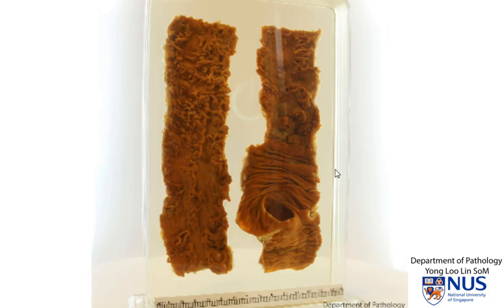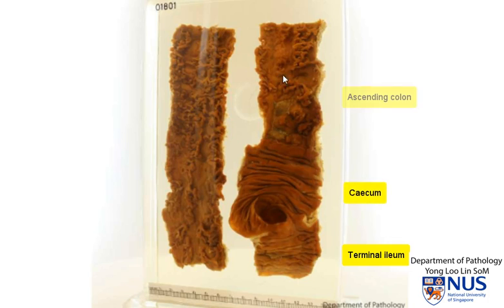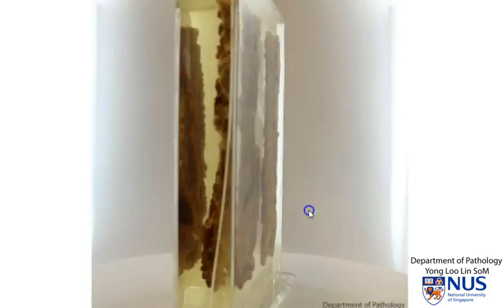And here is another example of ulcerative colitis. In this instance, we can see the terminal ileum, the ileocecal valve, the cecum, and then the ascending colon, and this is also part of the colon. And when we turn this around, we can actually recognize that the appendix is here. Hence, that's the terminal ileum and the cecum and ascending colon.